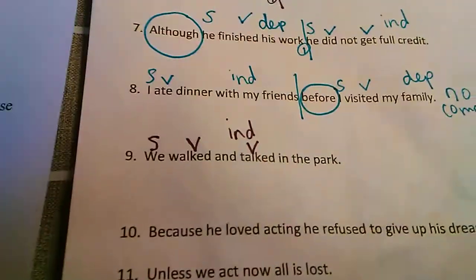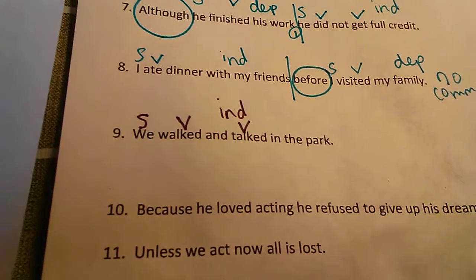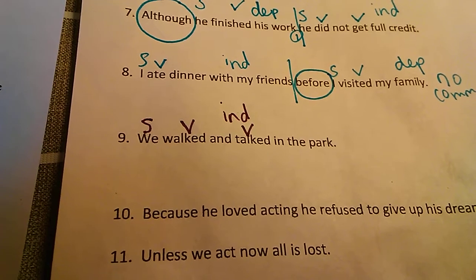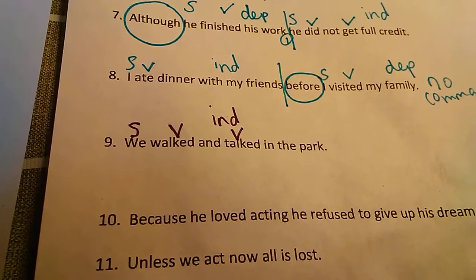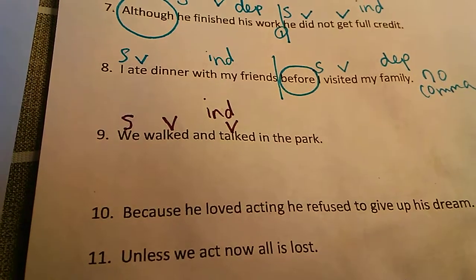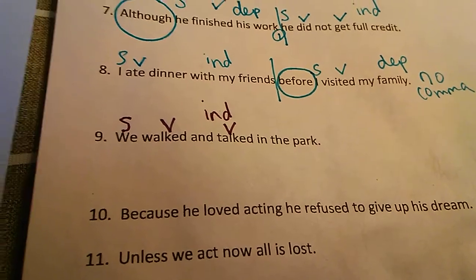Number 9, we had already talked about. It is an important sentence, and you do want to note that we actually only have one clause. So we will start seeing a little bit of variety in our sentences in which we only have one clause, we have two clauses, and we will get to where we have multiple clauses, and of course that's more complicated.